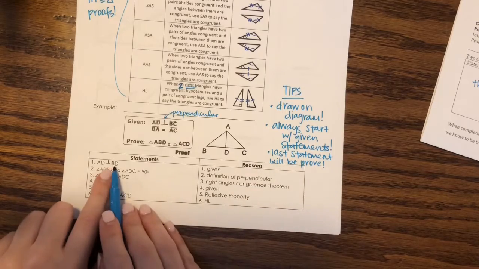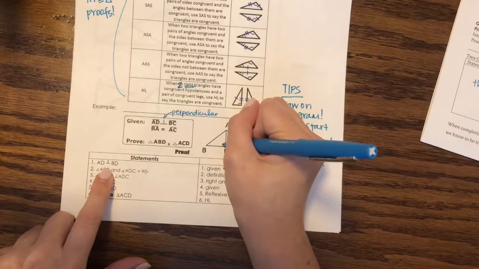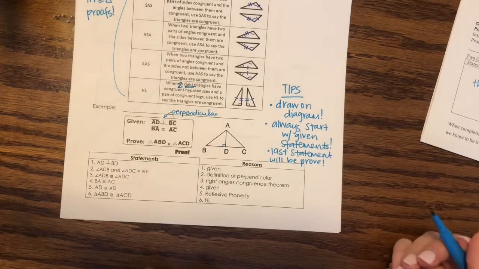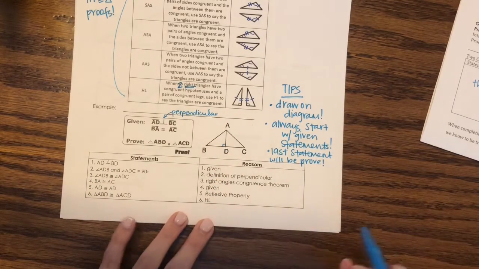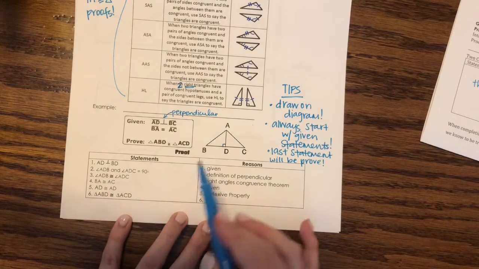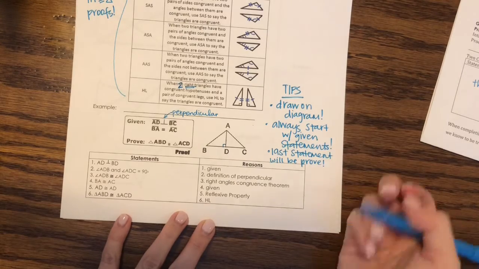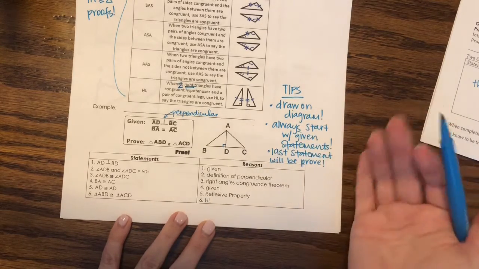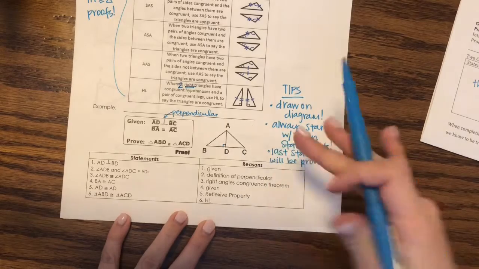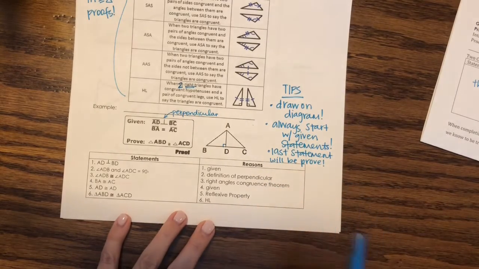So they started by saying that AD and BD were perpendicular, okay? So that means we're gonna have a 90-degree angle. The reason for that is given. ADB and ADC equal 90 degrees because that's the definition of perpendicular, okay? All of us know that, but we have to make this very clear and laid out, okay? Think about it as if we're writing a recipe, okay?